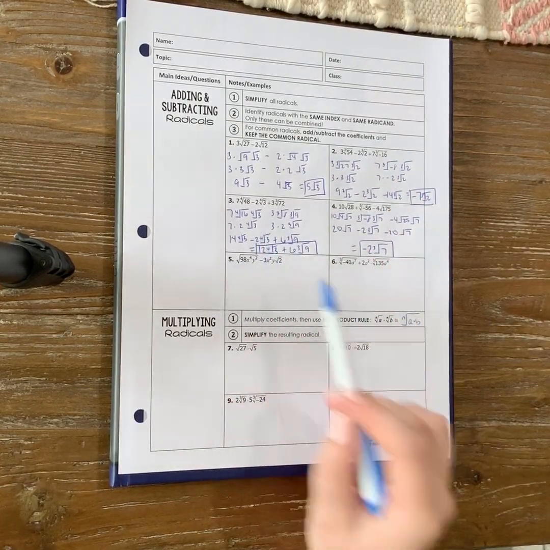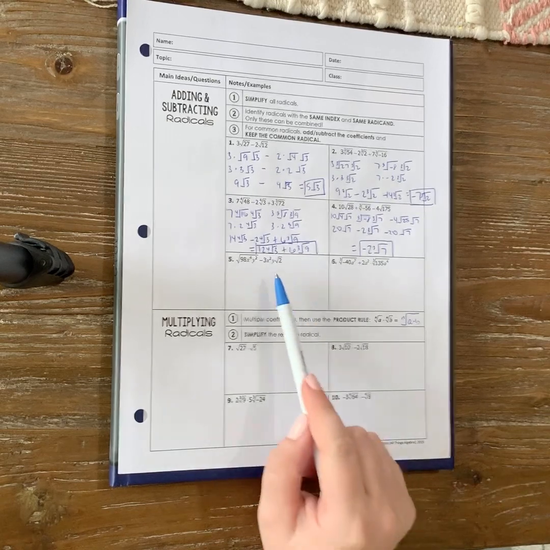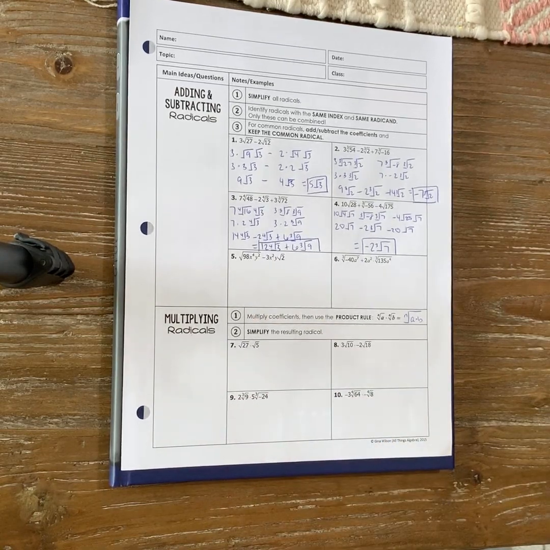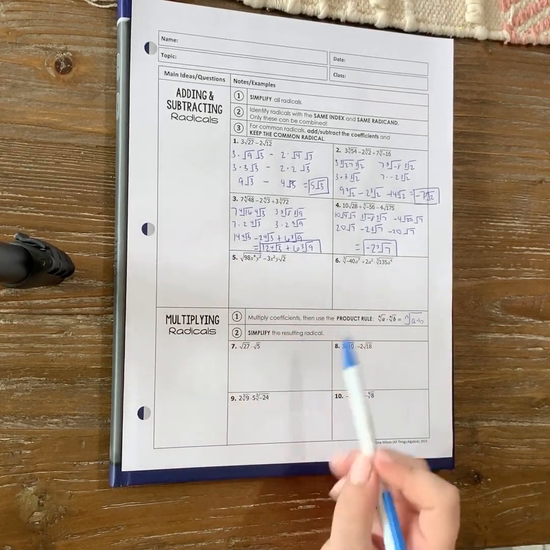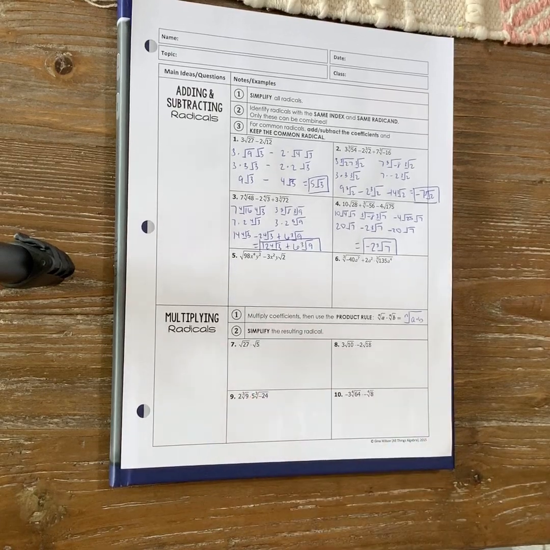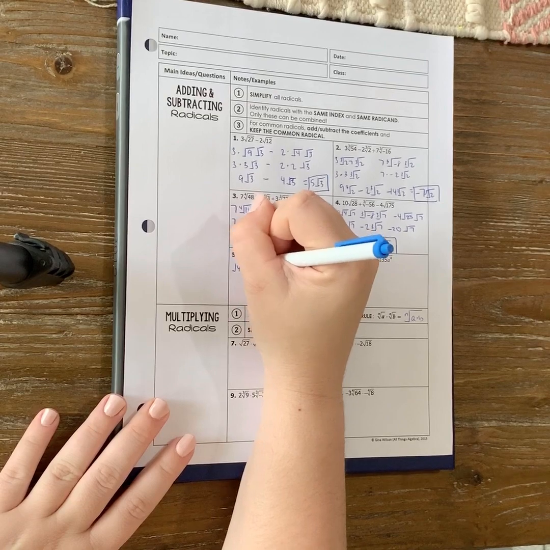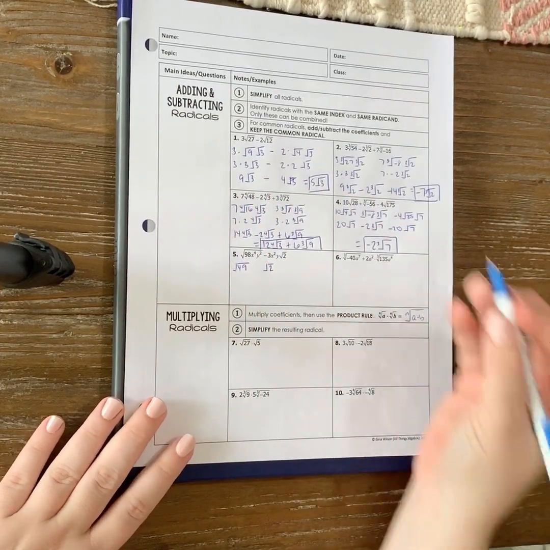Okay, number 5, still simplifying down the same way. But another thing with this is when you have variables, they also have to have the same variable to be able to combine together. This first radical is the only one we need to simplify because that's already simplified right there. So the square root of 98, the largest perfect square that goes into 98 evenly is 49. 49 times 2 is 98.